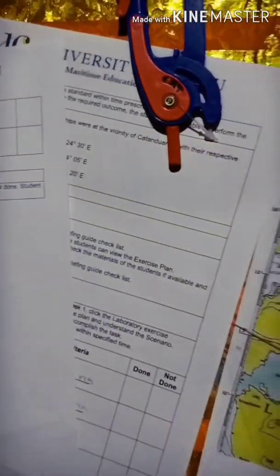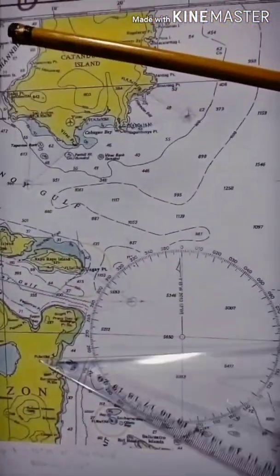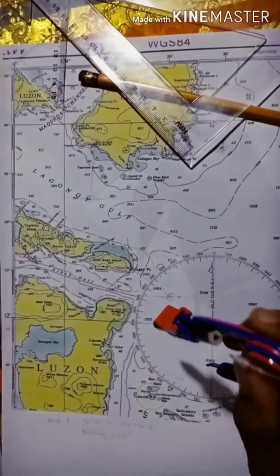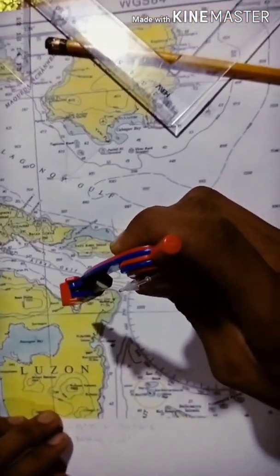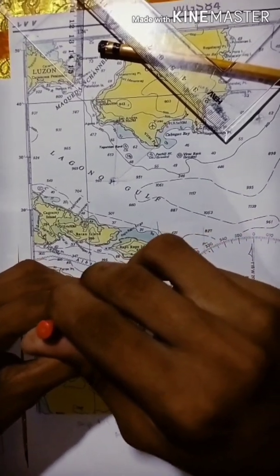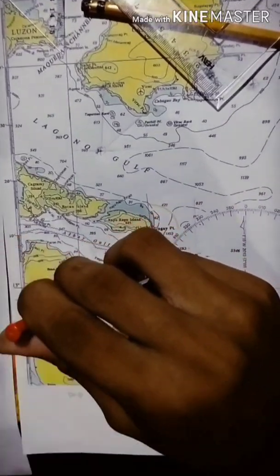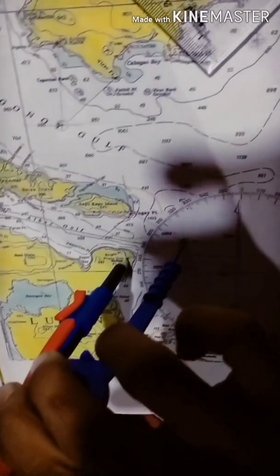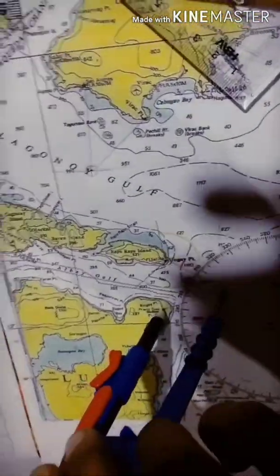So now the last one is the distance. So here we are going to use the same thing, the compass divider, from this fixed position point to the point of the Prito Diaz Lighthouse. So here, kindly zoom it in. Now transfer it to the latitude scale.